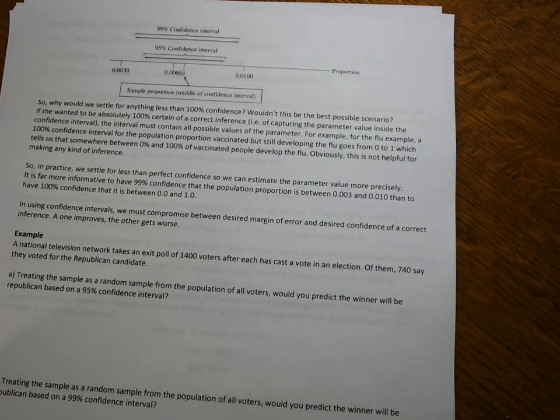So at this point, a question that a lot of times students will ask is, why would we settle for anything less than 100% confidence? Wouldn't this be the best possible scenario? If we wanted to be absolutely 100% certain of a correct inference, in other words, of capturing the parameter value inside the confidence interval, the interval has to contain all possible values of the parameter.